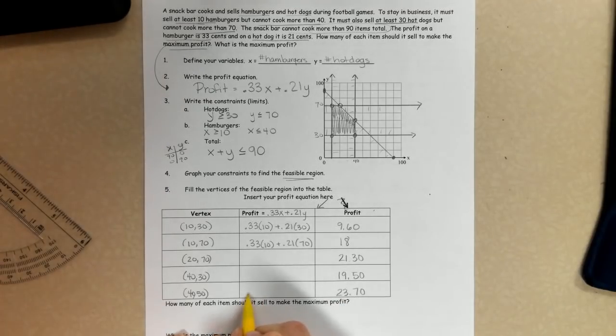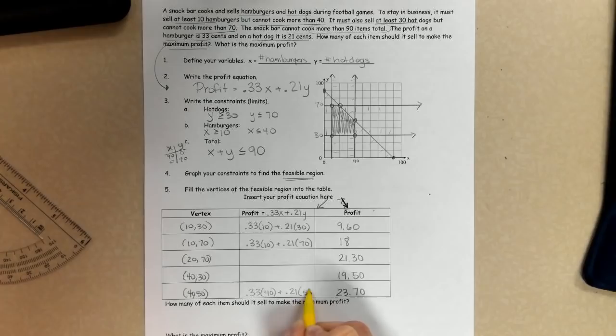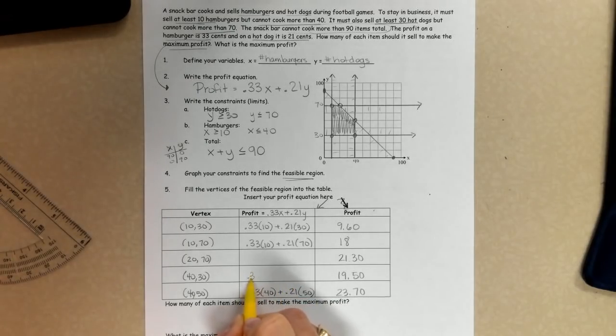We get the following profits. So if you're looking for the maximum profit, you pick the maximum answer. If you're looking for the minimum, you pick the smallest answer.